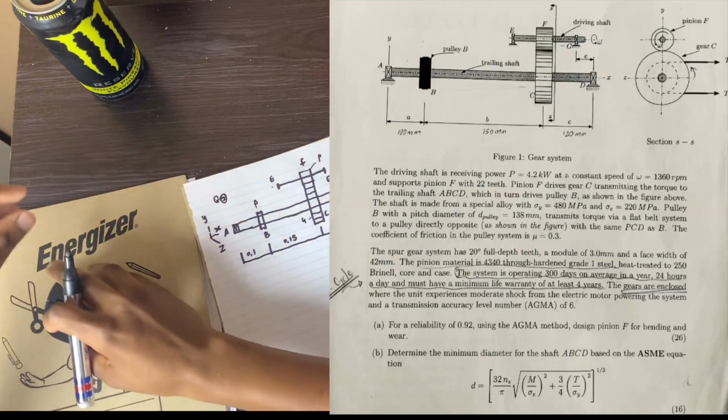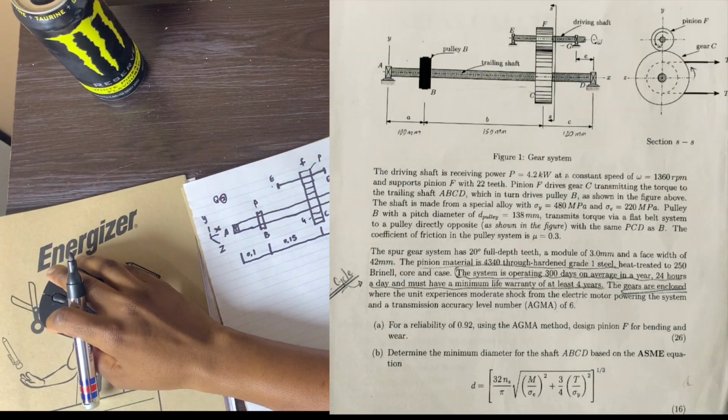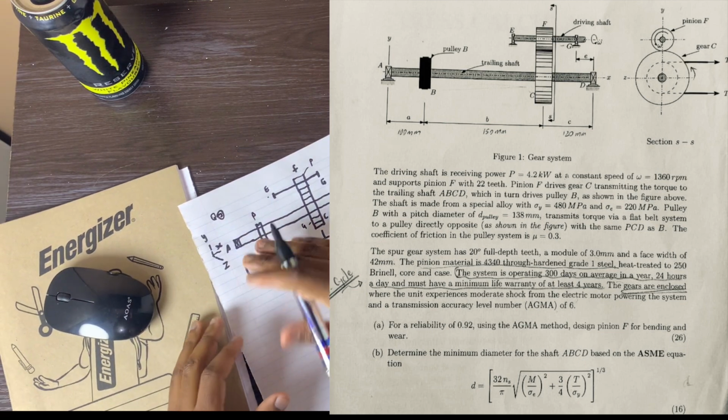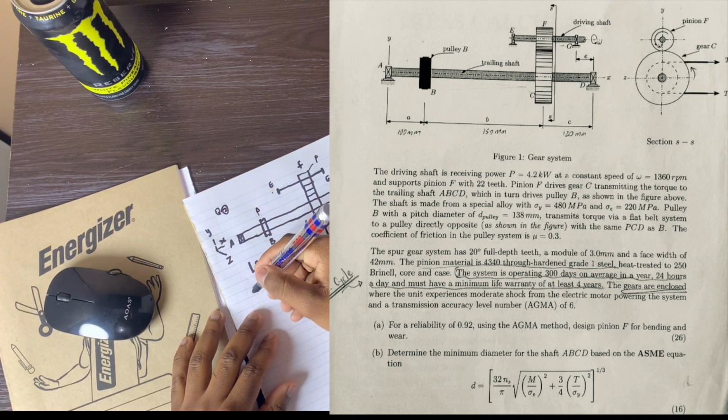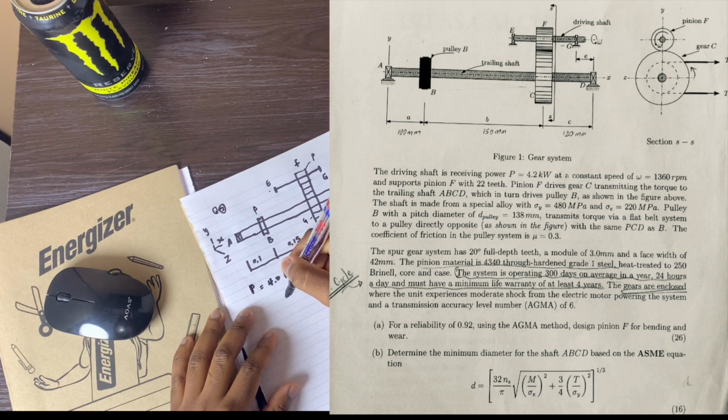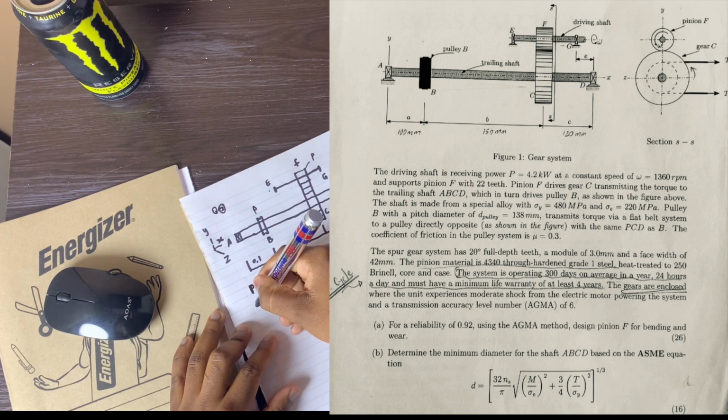Okay, what are we given? They say a single reduction gear system is to transmit power of 4.2 kilowatts, right? We're given power, 4.2 kilowatt, at a constant speed of 1360 RPM.